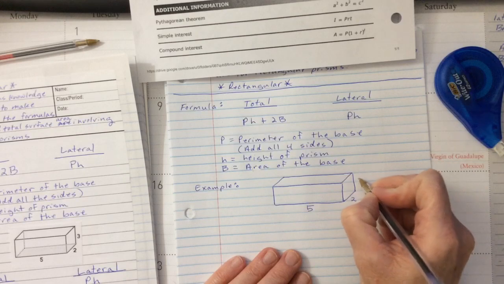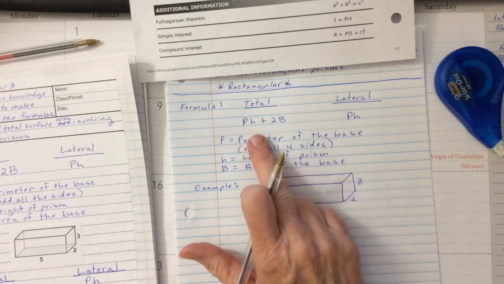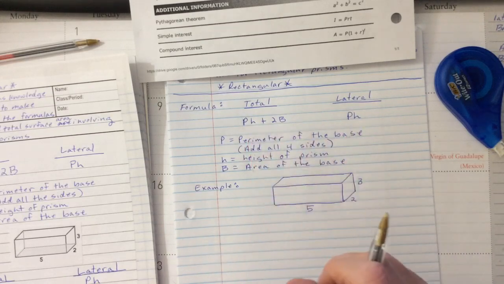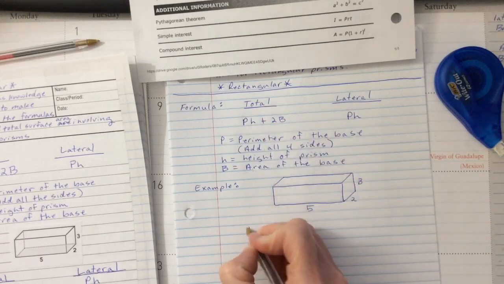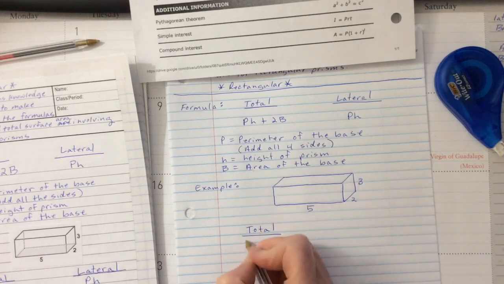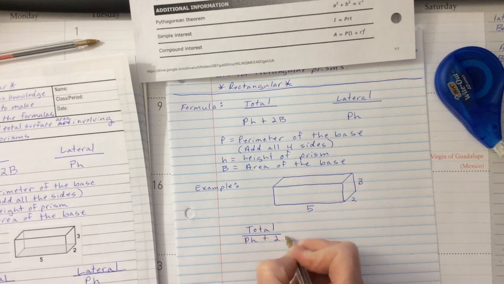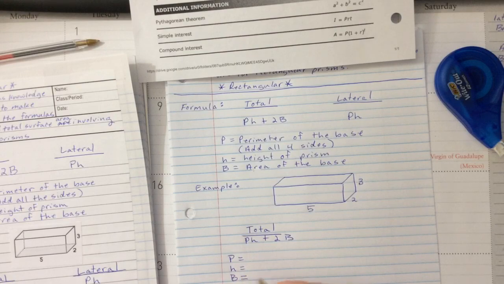And the height is 3. So we're going to use these numbers, plug it into the formula, and get our answer. So for total, I'm going to write the formula. Step 1, write the formula. Step 2, let's identify what we need to find. We need to find the perimeter, we need to find the height, and we need to find the area of the base.